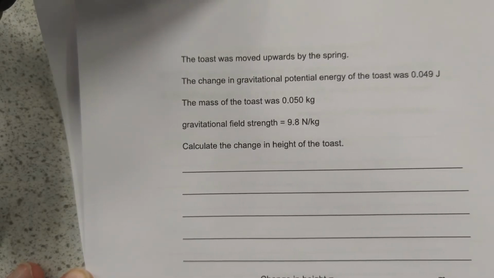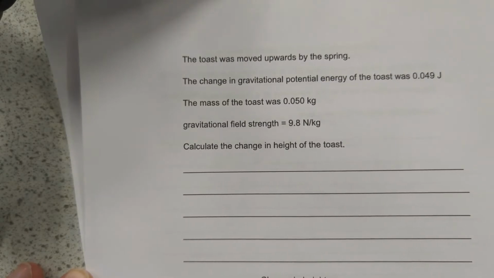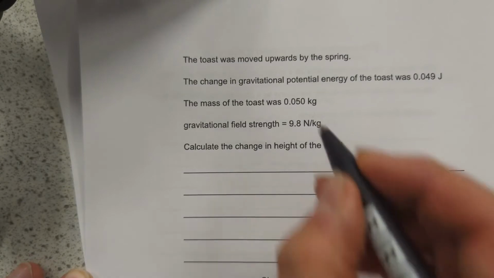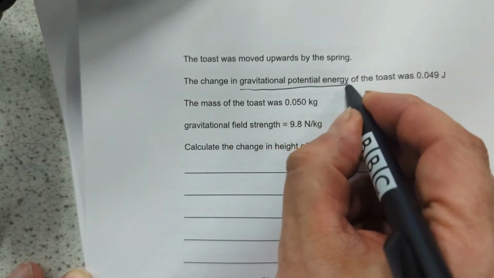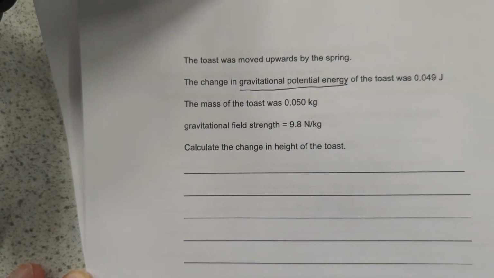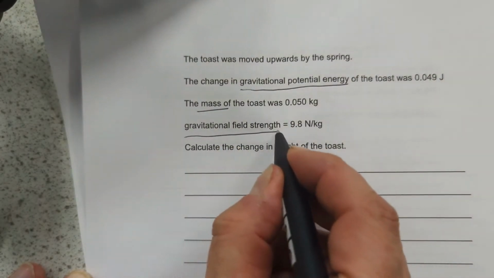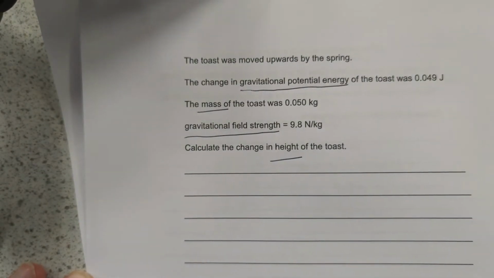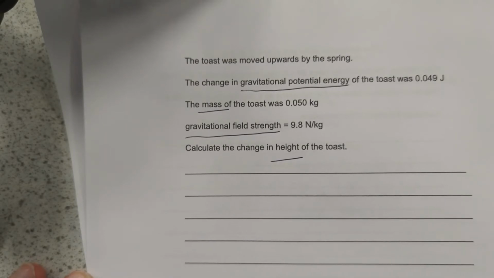Now, the first thing you want to do with these sorts of questions is just start looking and underlining what information it's giving us, what it's asking us for, so the terms, in other words. It talks about gravitational potential energy, so I'm going to underline that. Mass is another one. Next one's gravitational field strength, and it's asking us for the height. So we're now basically trying to work out what equation we need to use. We're looking for an equation that's got each of those terms in it.